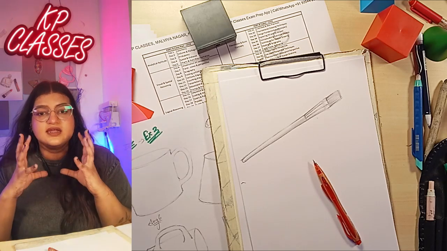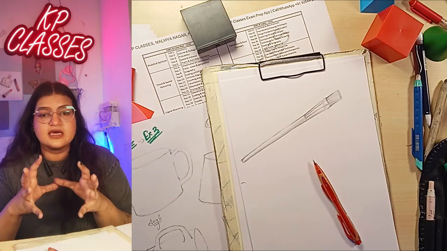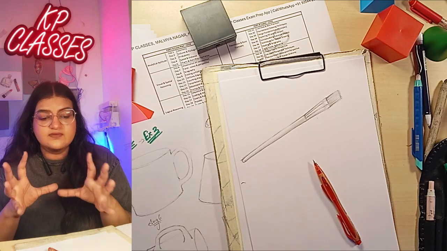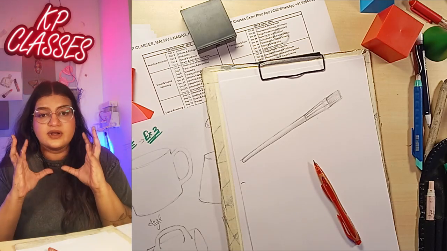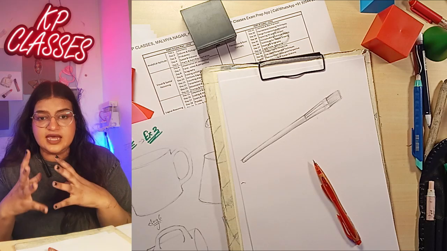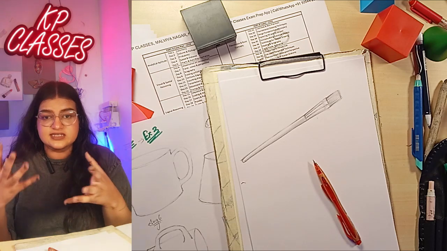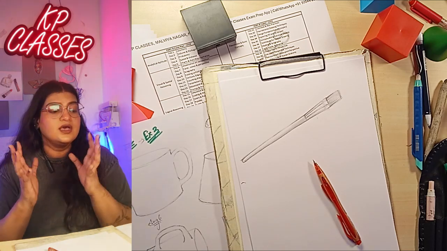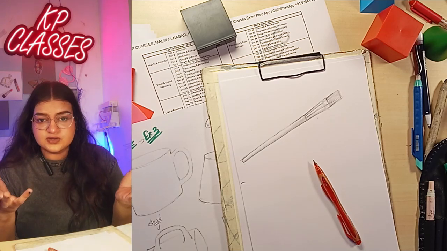Whenever there is a question where you have to make an object, always make at least 3 to 4 angles of it, at least 3 to 4 sides of it. If not the whole object itself, do not repeat it continuously. You can make half of the features of it, right?